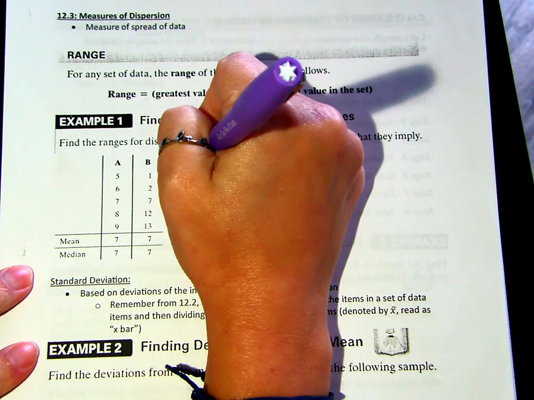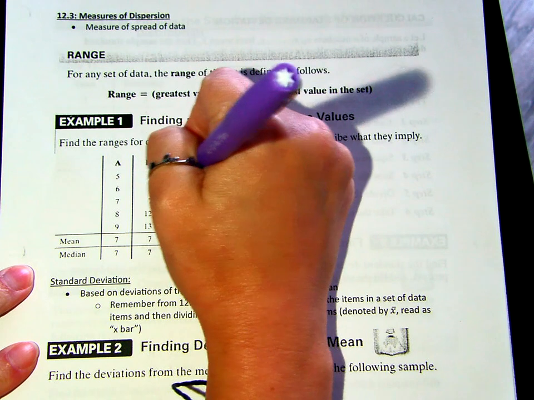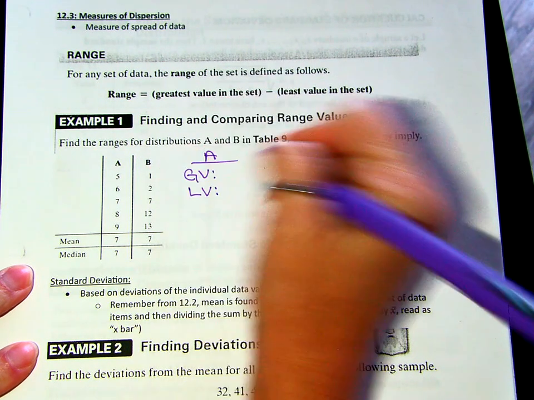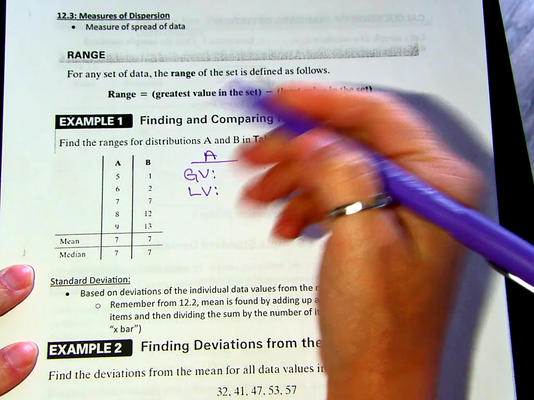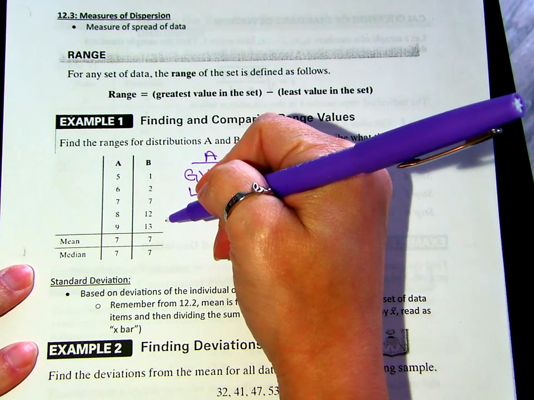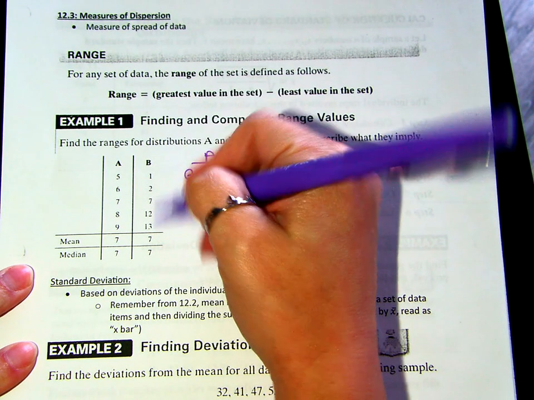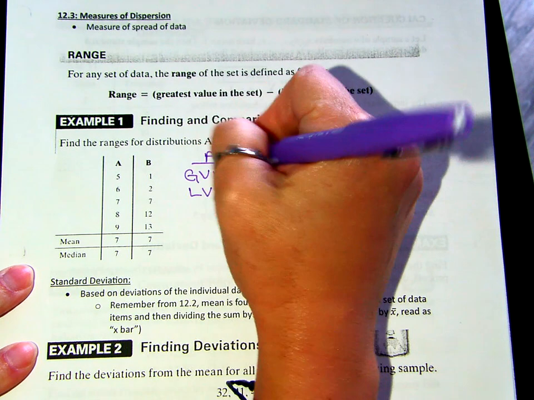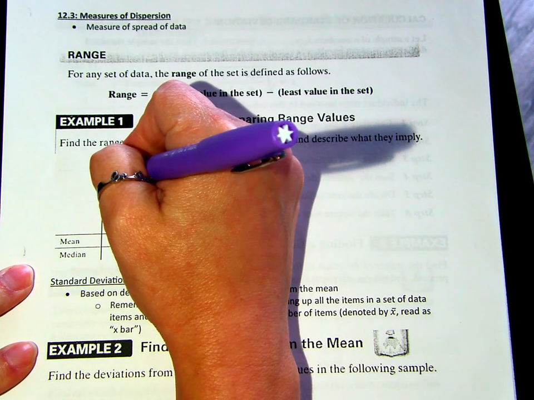So for A, I'm going to look at the greatest value in A, and I need to compare that to the least value in A. Luckily these are already organized for us in our tables, going from the least at the top to the greatest at the bottom. So my greatest value in A is 9. My least value is 5.